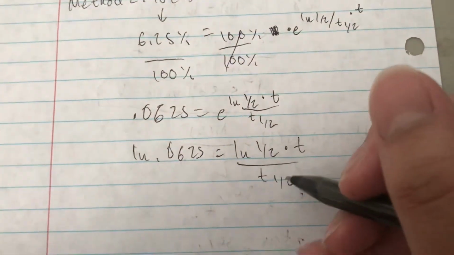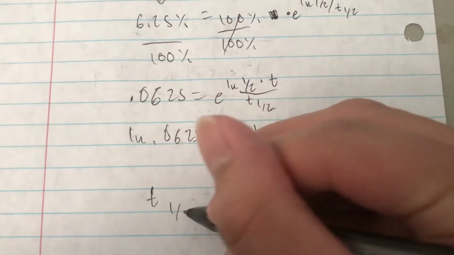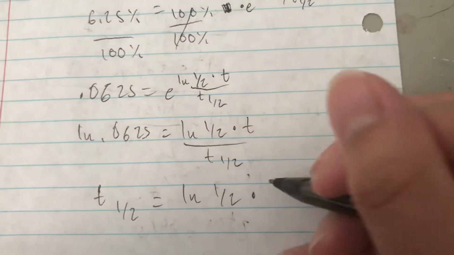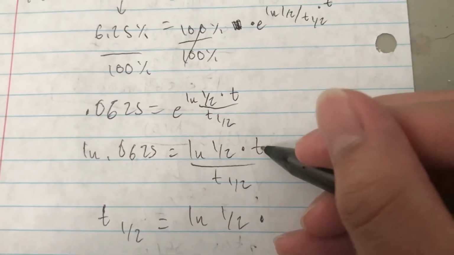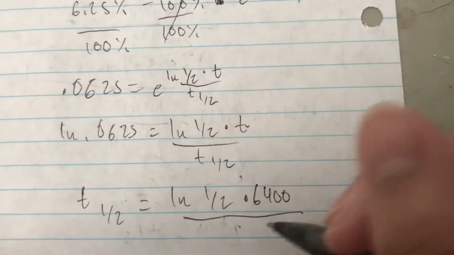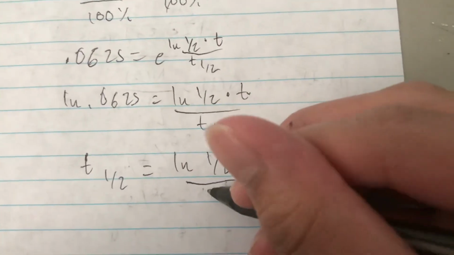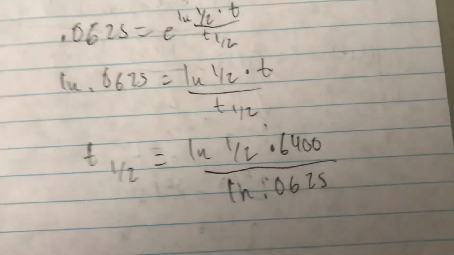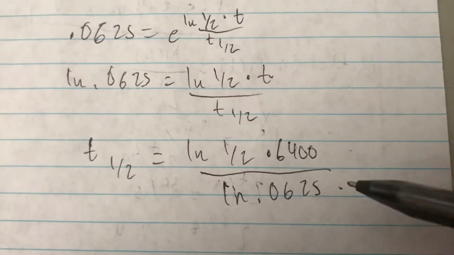We're trying to find t half-life, so we can reorganize the equation like this. And then the t of decay is 6,400 years over ln of 0.0625. We just need to plug this into our calculator. We can find t of 1/2.